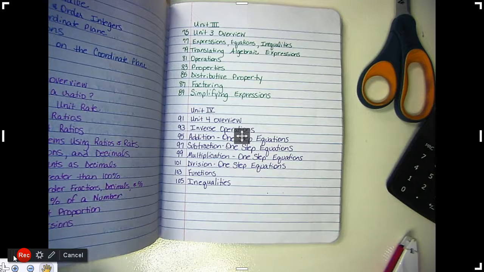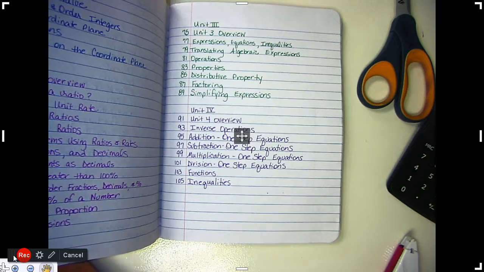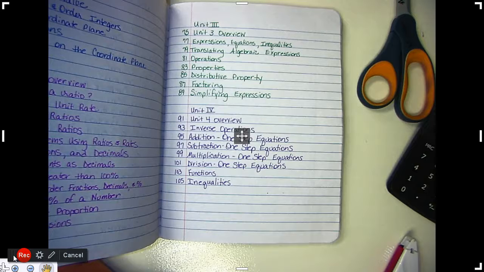And we're going to look at the guided practice on page 536.